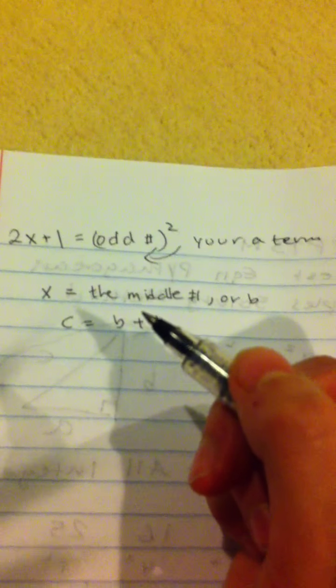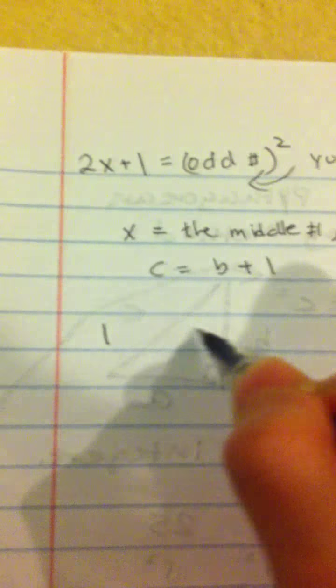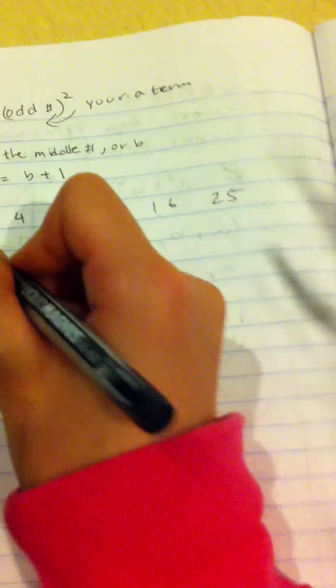So do you want to learn about even numbers now that you've learned about odd numbers? Alrighty, so let's continue. 1, 4, 9, 16, 25. This is how I like to do it, because it's more simple that way. So this is 1 squared, 2 squared, 3 squared, 4 squared, 5 squared.